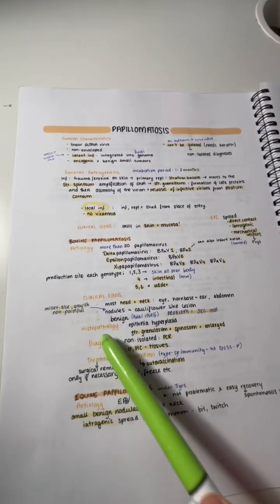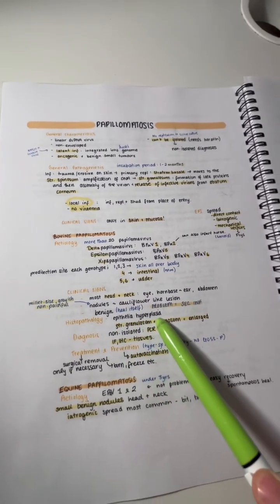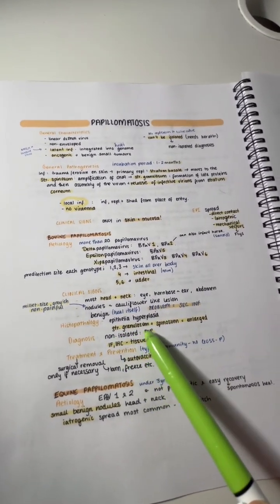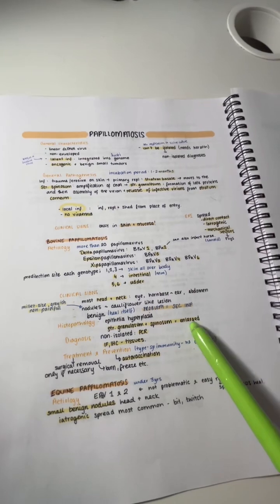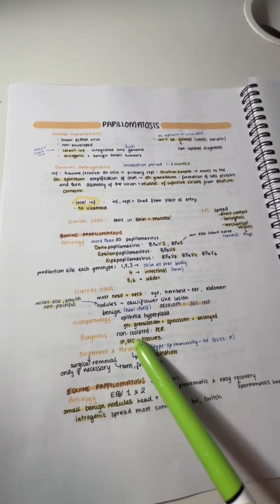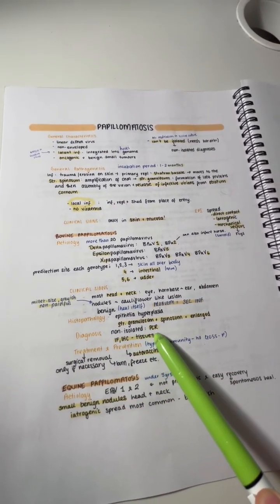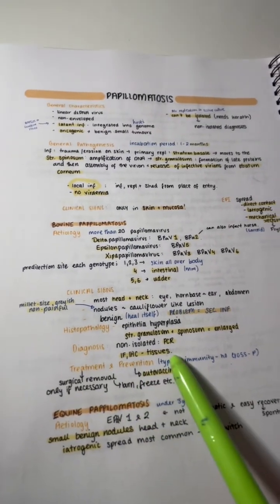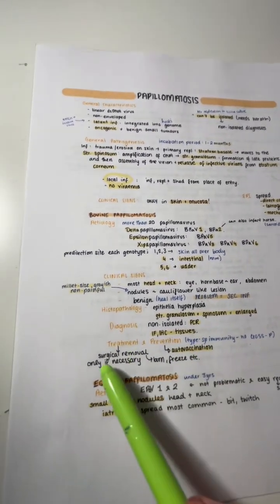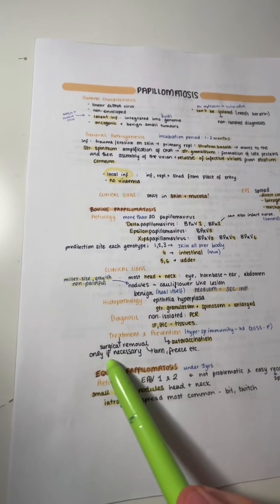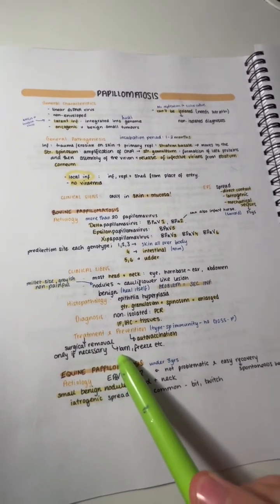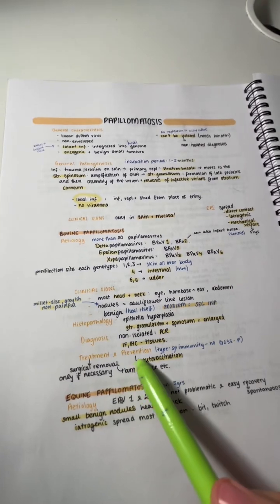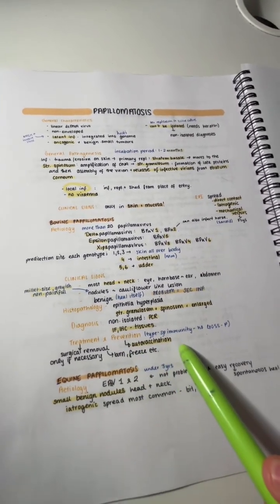For histopathology, expect to see epithelial hyperplasia, and the stratum granulosum and spinosum are enlarged. The diagnosis is a non-isolated diagnosis. You can do PCR. IF and IHC can also be done for tissues. For treatment, you can do surgical removal, but only if necessary. Otherwise, you can burn or freeze them. And for prevention, you can do an auto-vaccination.